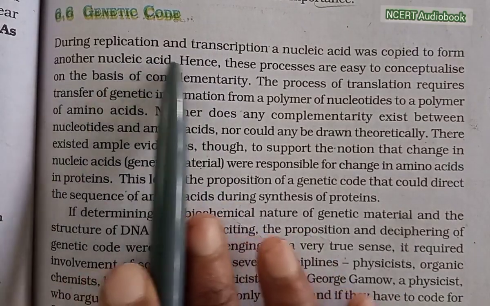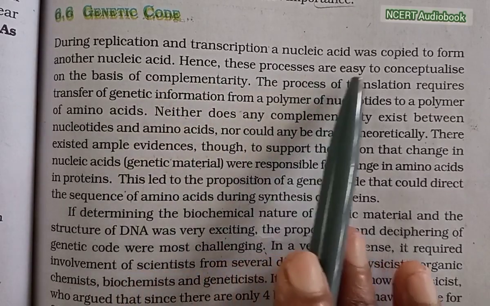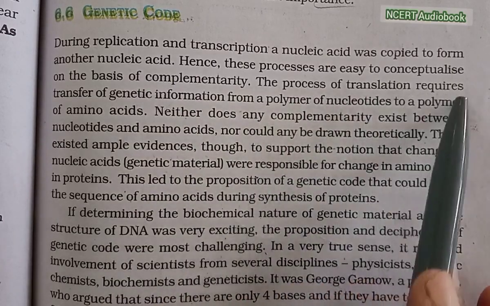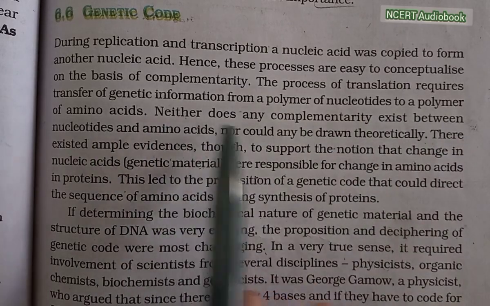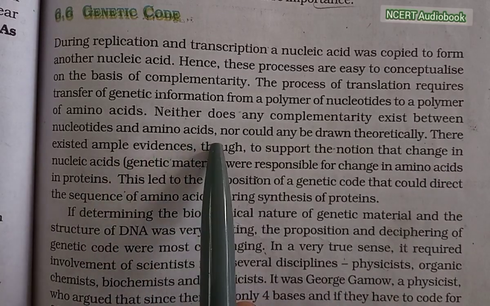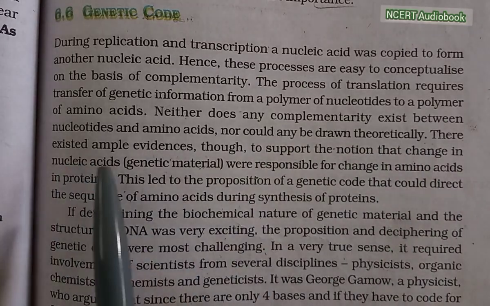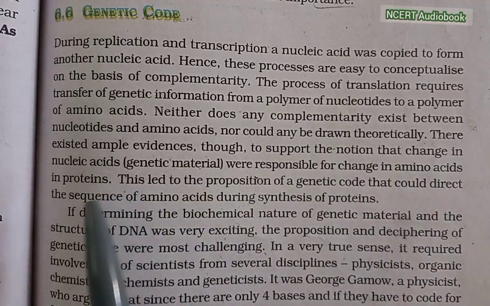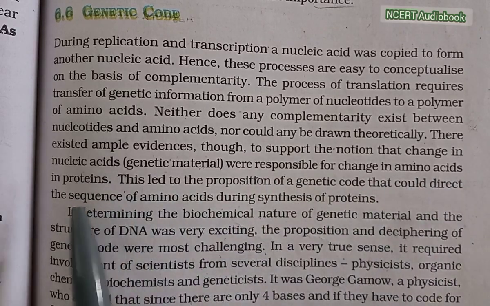Genetic code. During replication and transcription, a nucleic acid is copied to form another nucleic acid. Hence, these processes are easy to conceptualize on the basis of complementarity. The process of translation requires the transfer of genetic information from a polymer of nucleotides to a polymer of amino acids. Neither does any complementarity exist between nucleotides and amino acids, nor could there be any theoretically. There was ample evidence to support the idea that changes in nucleic acid were responsible for changes in amino acids in protein.